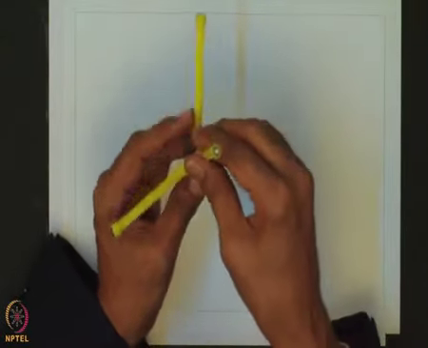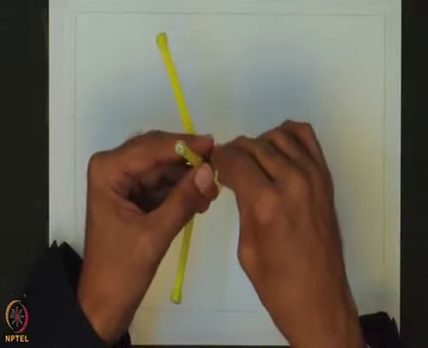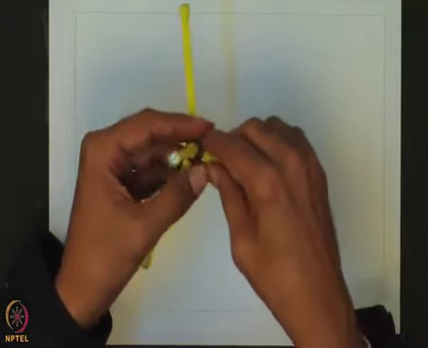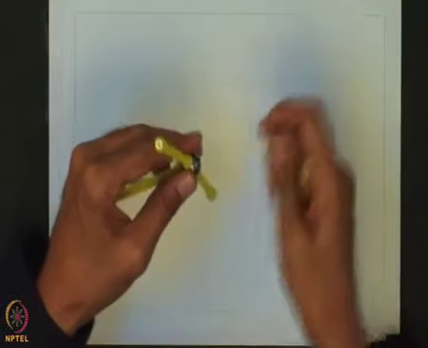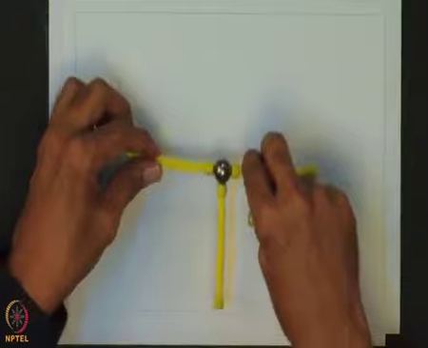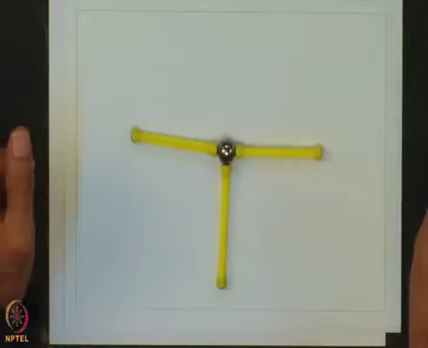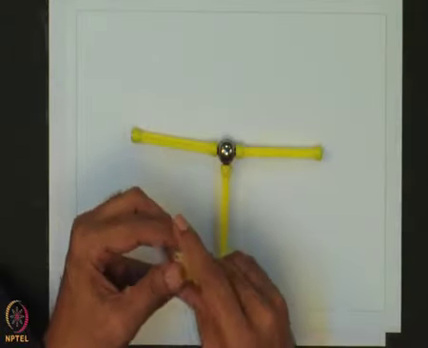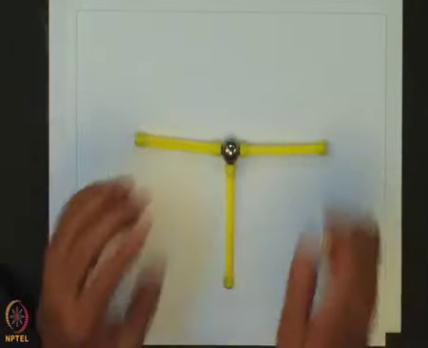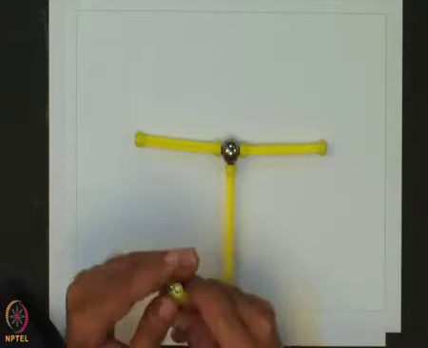So, in this one what we are doing is we are taking out these two and we are placing the lone pair here. If you place the lone pair here, now it appears like a T molecule, and one lone pair is sitting here, one lone pair is sitting there. So, the shape is T shape, whereas the geometry is trigonal bipyramidal.